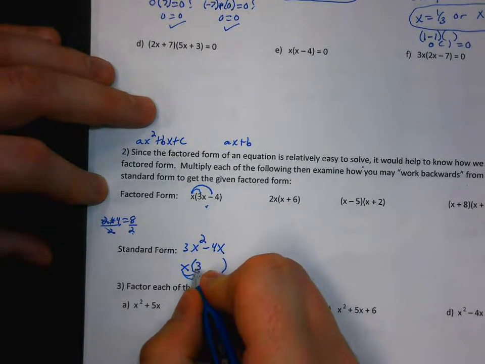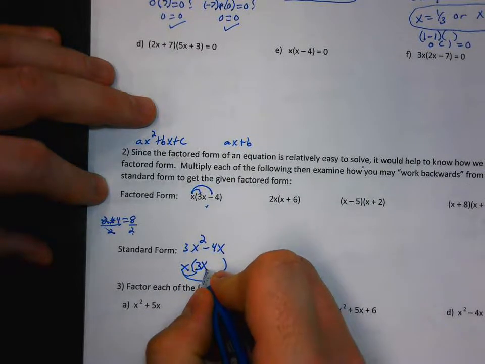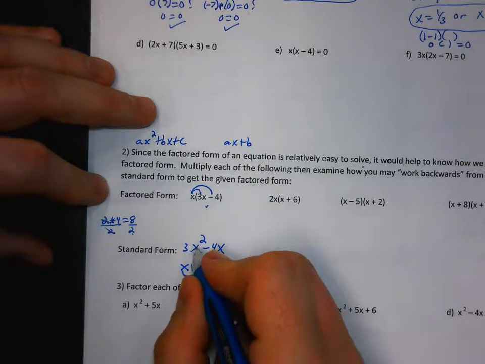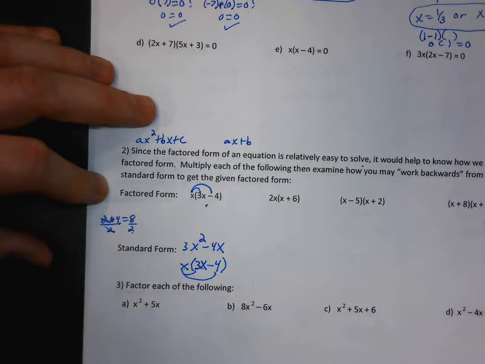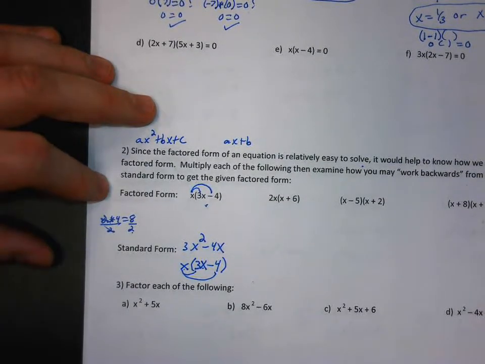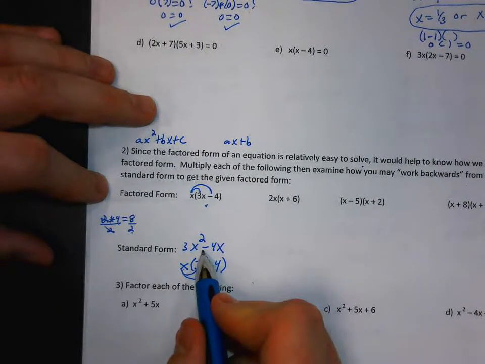Well, x times 3 gives you 3x. We need x squared though, so there's still an x left in it. So x times 3x is 3x squared. X times what gives you negative 4x is negative 4. And if you were to multiply that back out, you get what you started with.